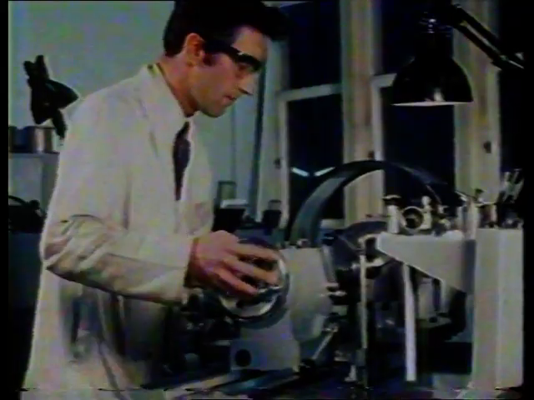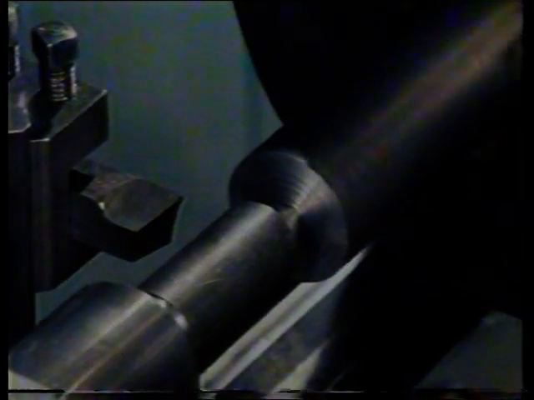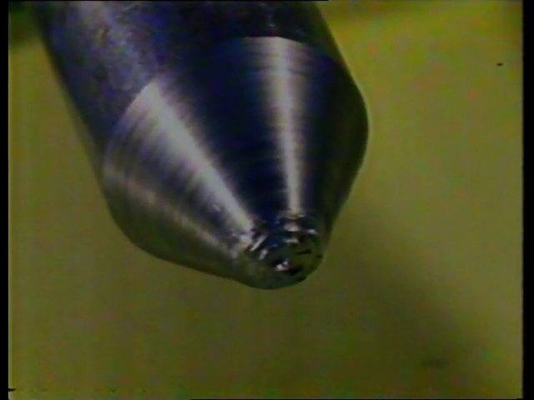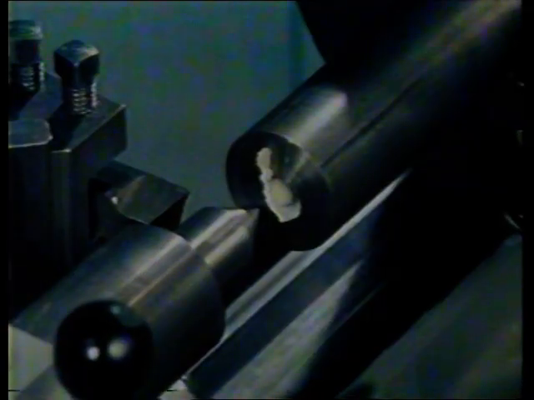And here's something you may have done yourself. Turning against a dead center and using no grease. Friction between the rapidly spinning work and the dead centre has generated so much heat that the tip has actually welded to the work. We repeated the entire cutting operation, putting grease between the centre and the work.